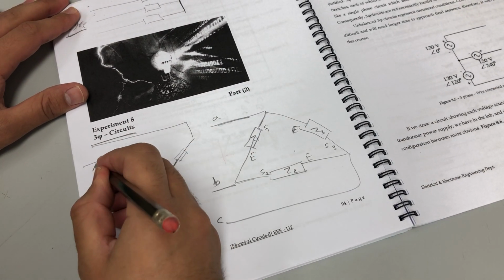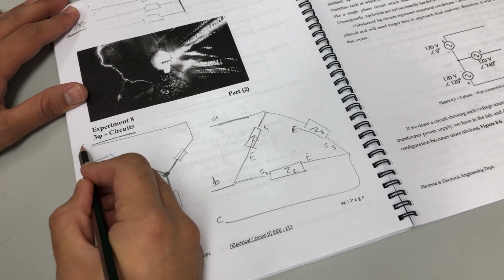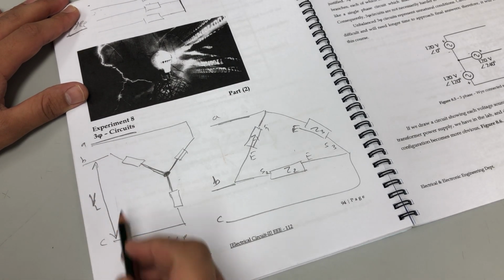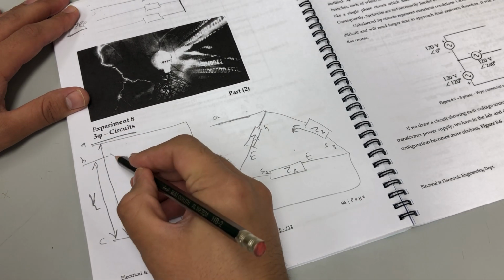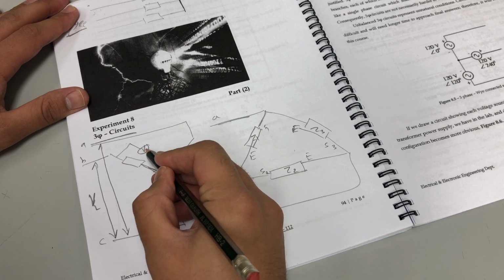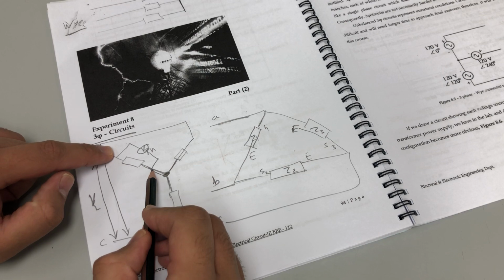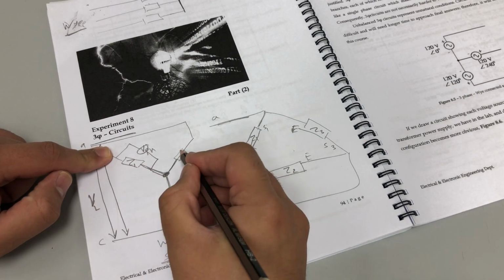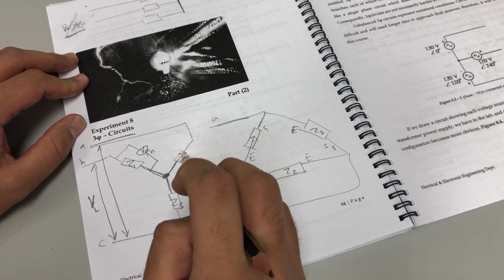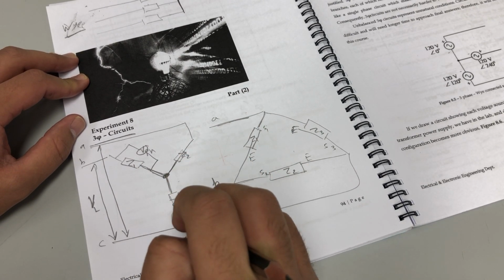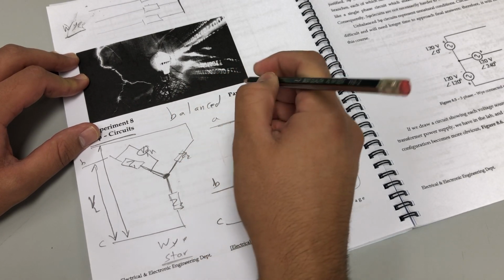We have line voltage, V line, from A to B or B to C or A to C. And also we have another voltage, which is called V phase, which is across each impedance. In our system, Z1 equals Z2 equals Z3. This is called a balanced system.